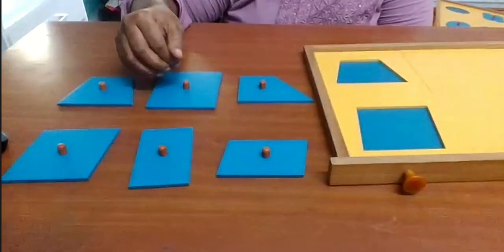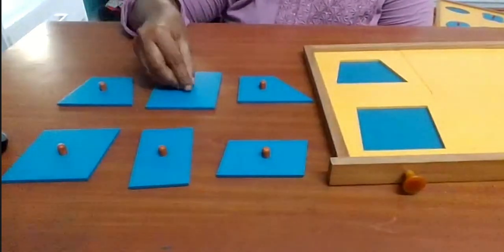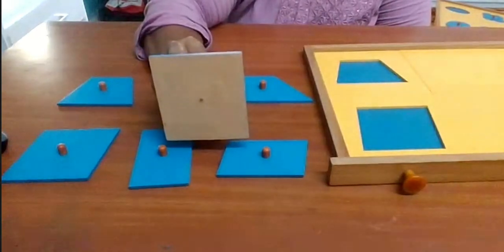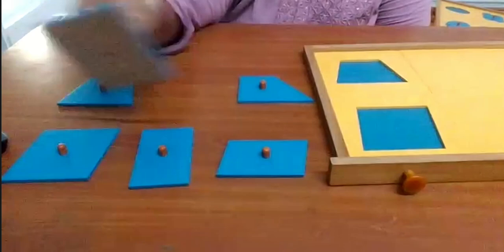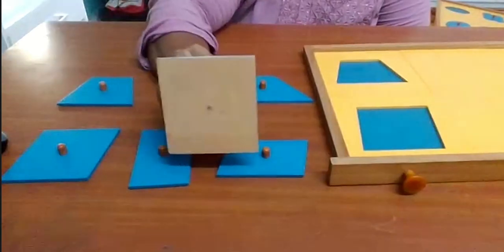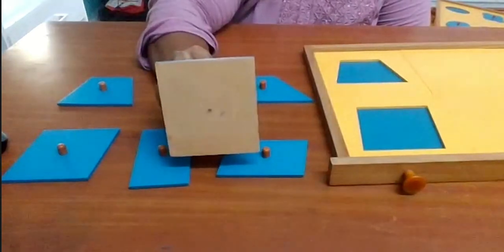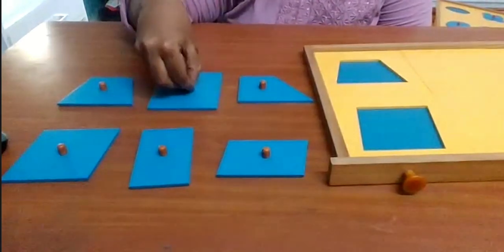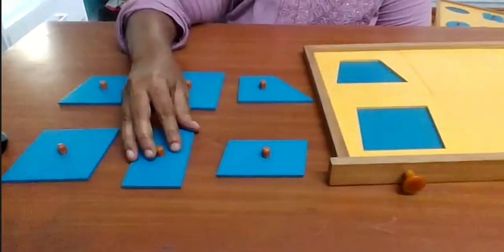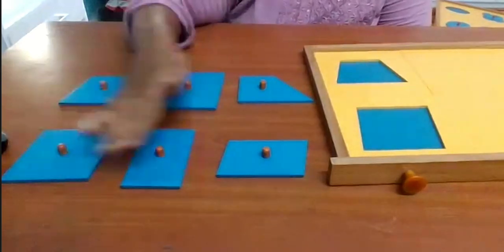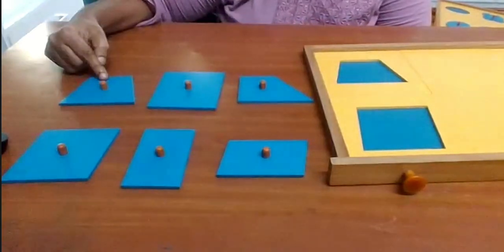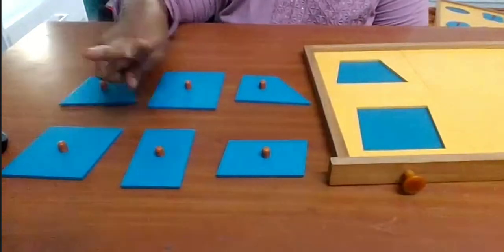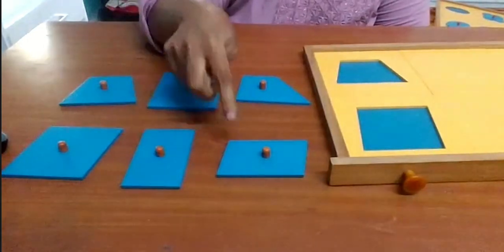Among all these shapes, there is only one thing. The square is the only regular shape, right? Among all these 6 shapes, which is the regular shape? Square. Only the square is the regular shape. All the others are irregular, right? How irregular is it? This takes 4 flips, this takes 4, and this takes 2, this takes 2, this takes 2.